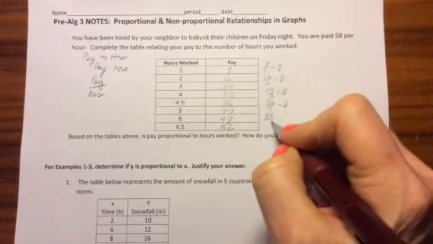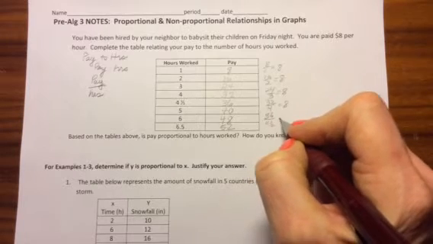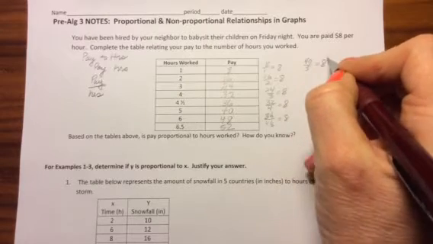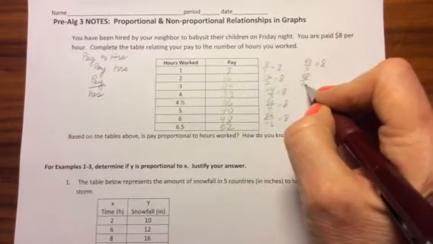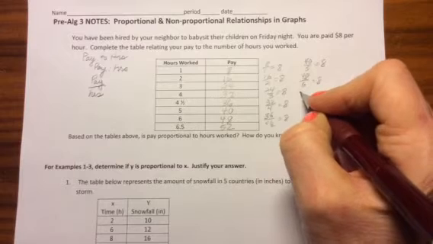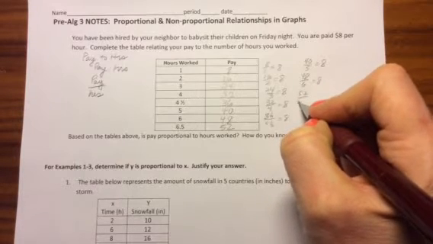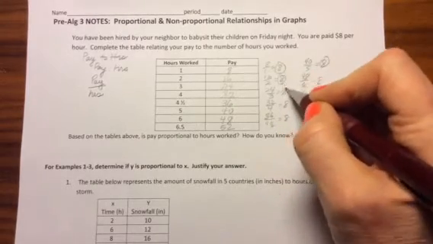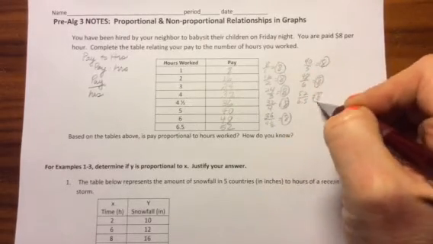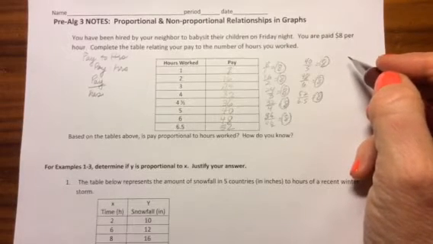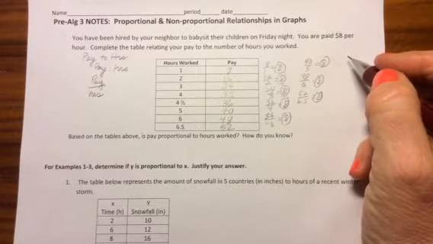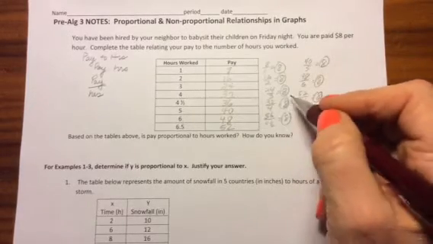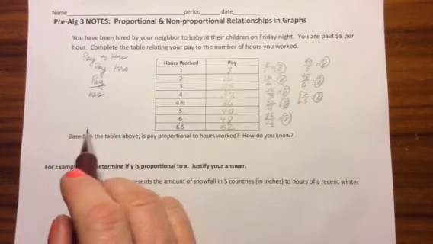36 divided by 4.5 is going to be 8. 40 divided by 5 is going to be 8. 48 divided by 6 is going to be 8. And 52 divided by 6.5 is going to be 8. So we have 8 for each one of these. So we know that since our unit rate is the same, then the proportion pay to hours has to be the same.